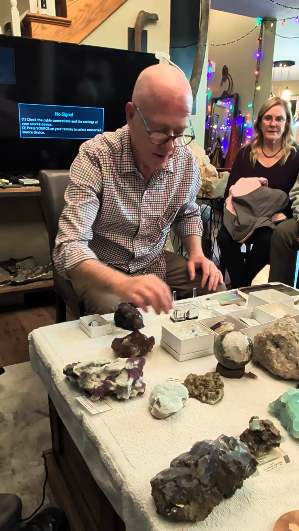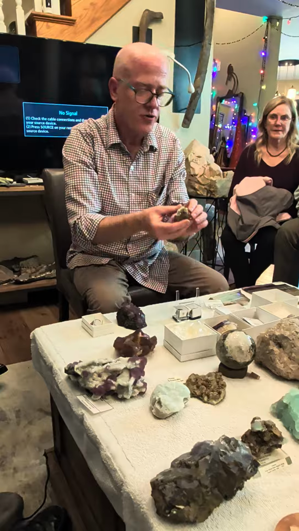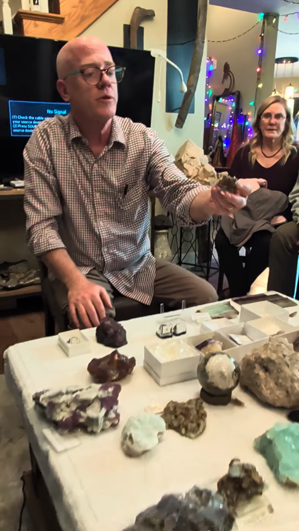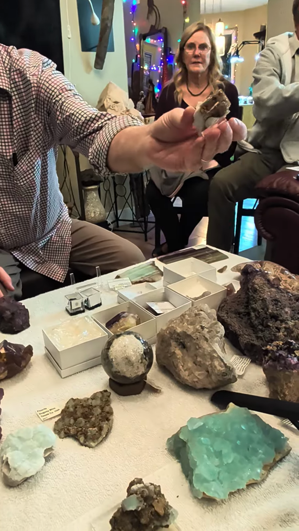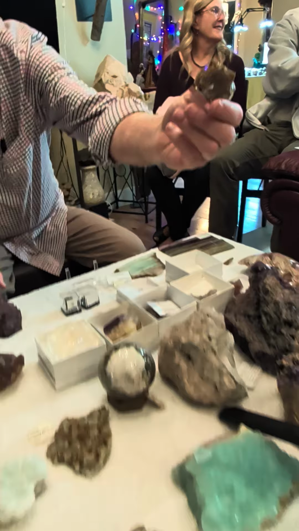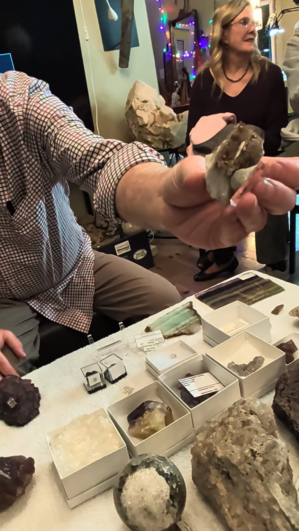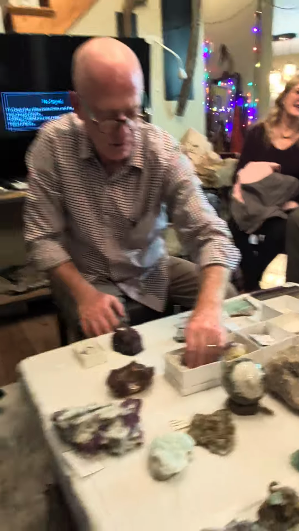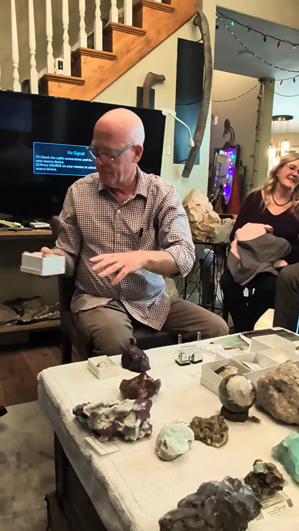I already passed one like that around. This was one from Clay Center, Ohio, that we talked about. The fluorescence is white. That's an exceptionally large cube.